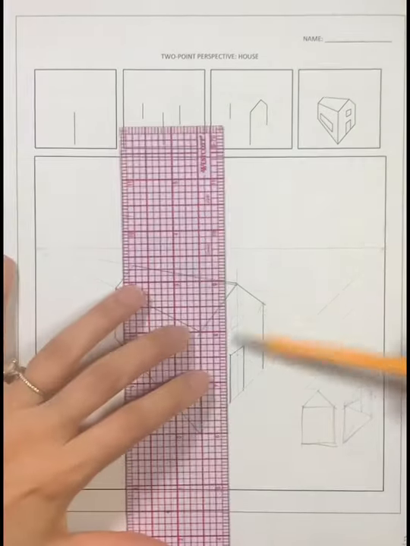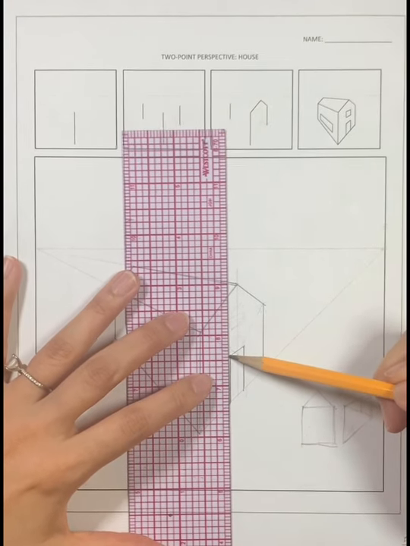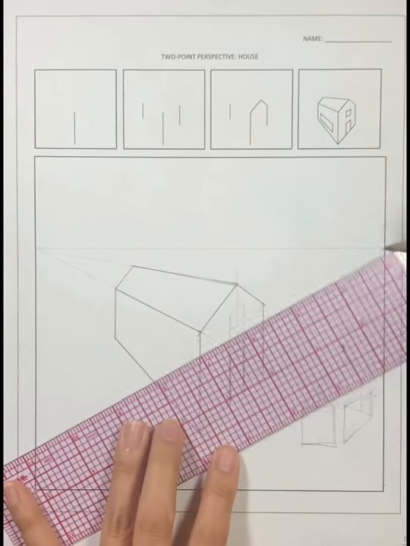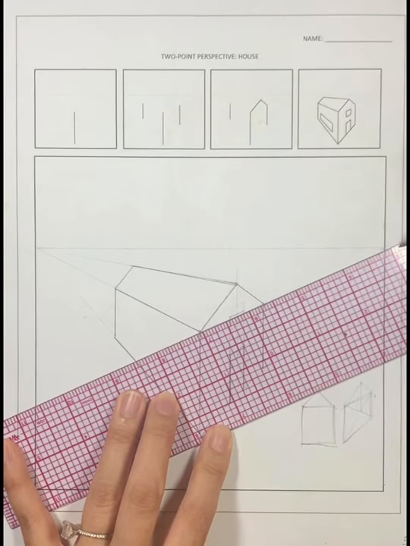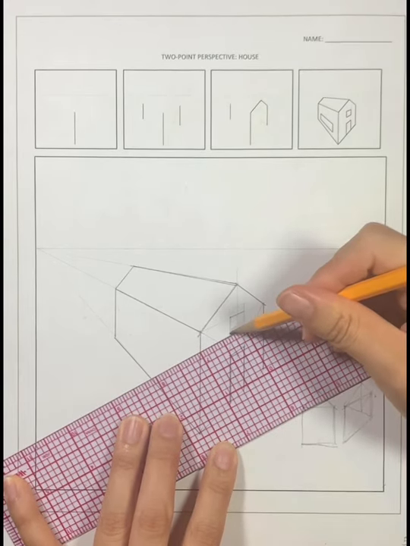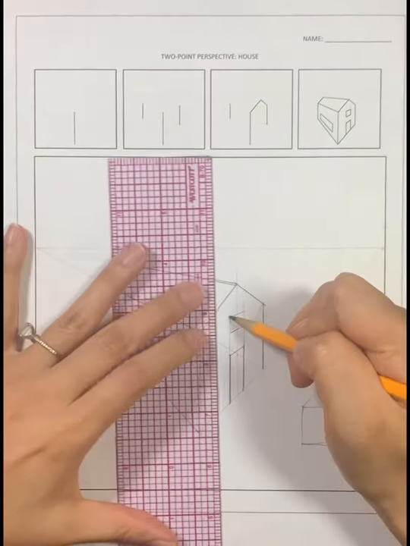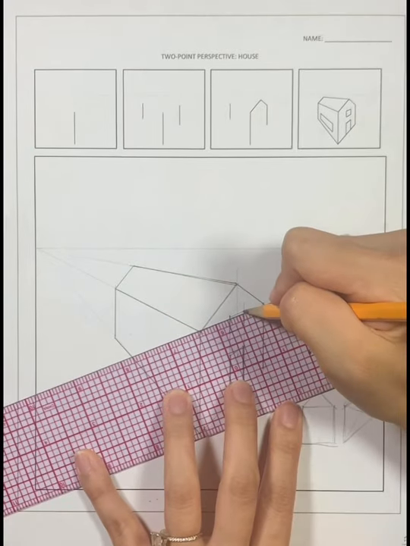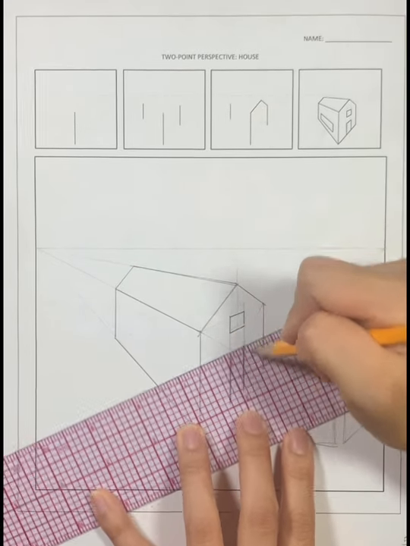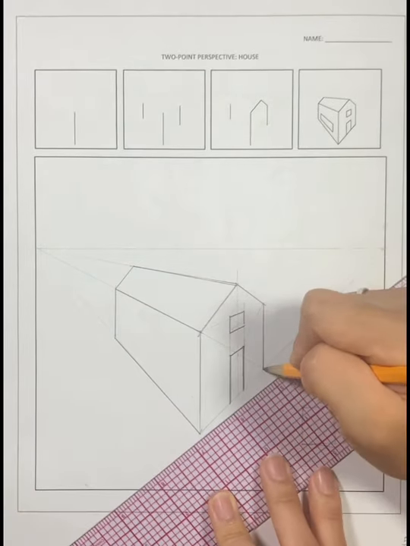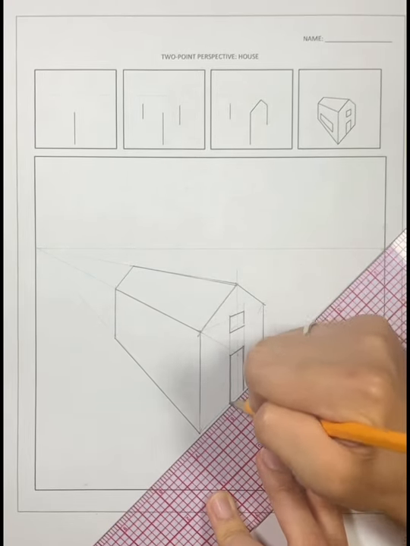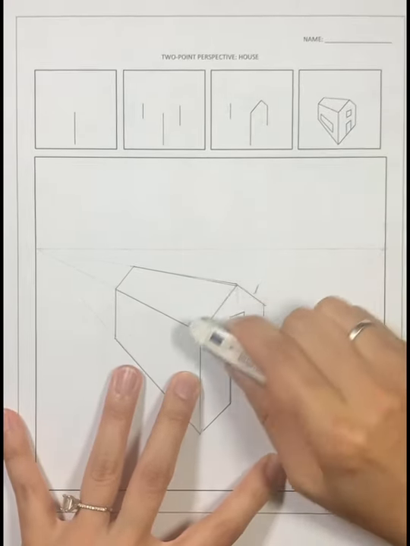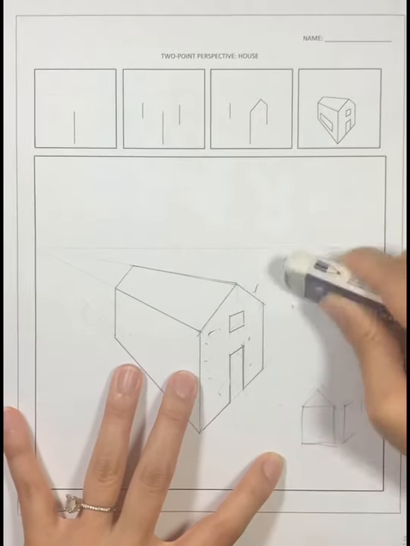Let's go ahead and work on the window. It seems like it's aligned here, so I'm going to create a guideline that goes up, and create the top and the bottom by following orthogonal lines. And I think we are pretty good with that. So I'm going to outline and bold it, and erase all the guidelines for that. Now, there we have it.